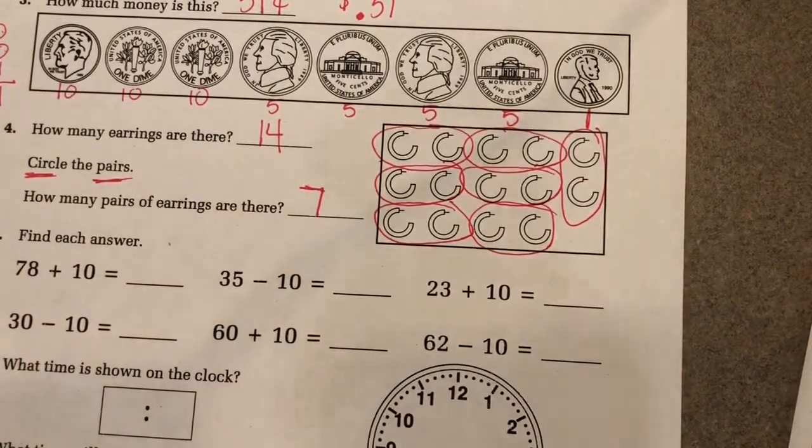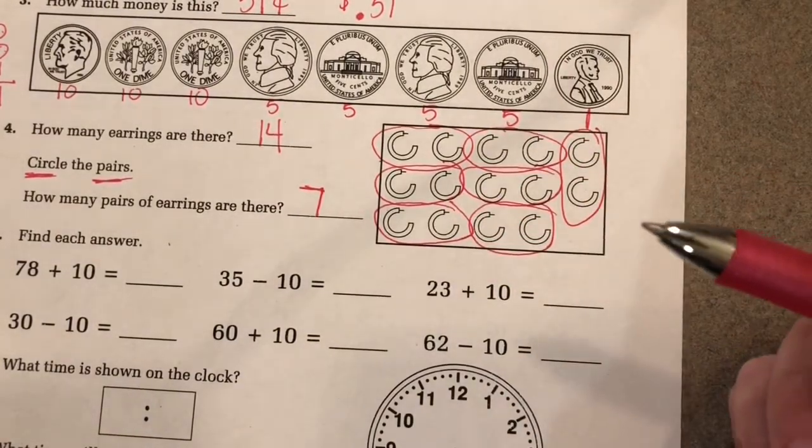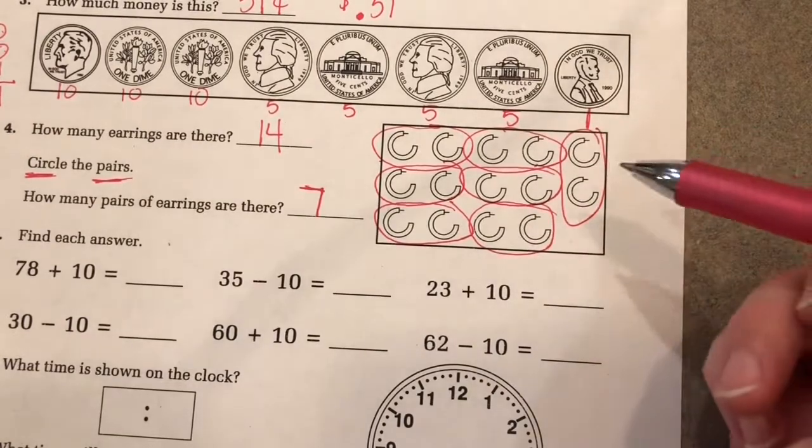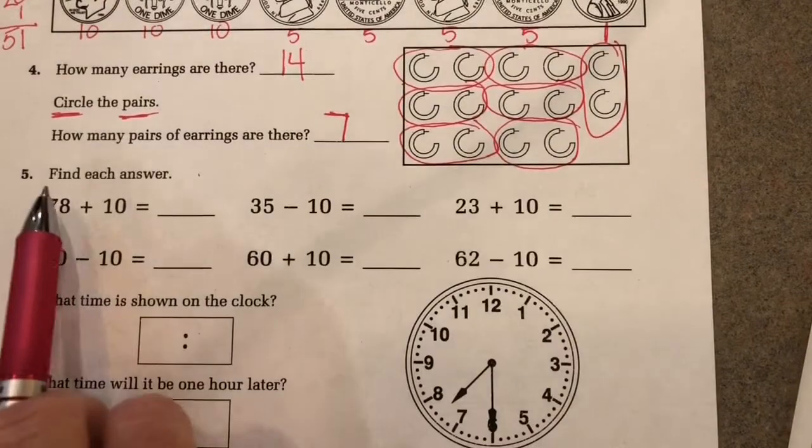Now, this was early dividing. This is what dividing is. That's all it is, making things into groups. Okay, find each answer.